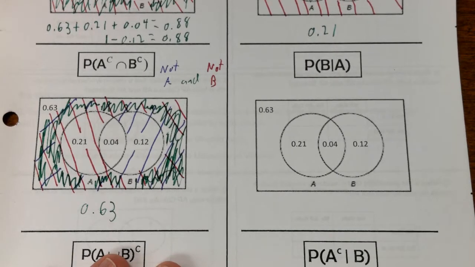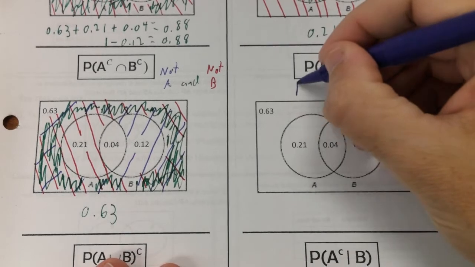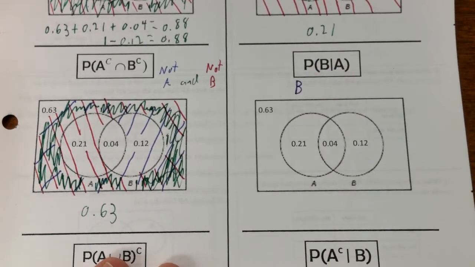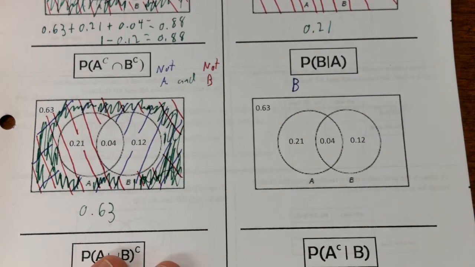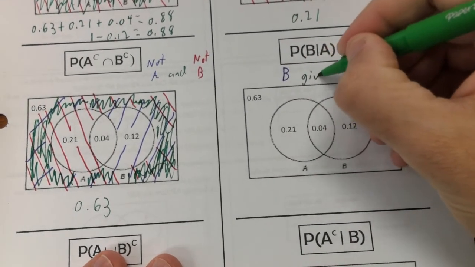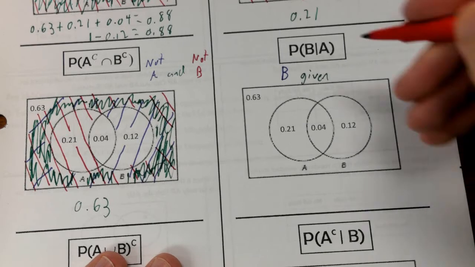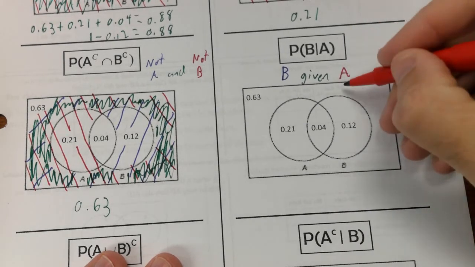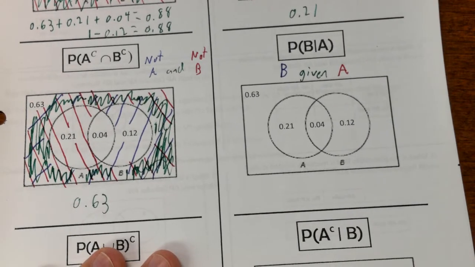This is going to be the probability of B given A. That vertical line right there means "given", means we're limiting our scope to one region. It's a conditional probability. So we're limiting our scope to A, and there's a formula for this that I really recommend you using.